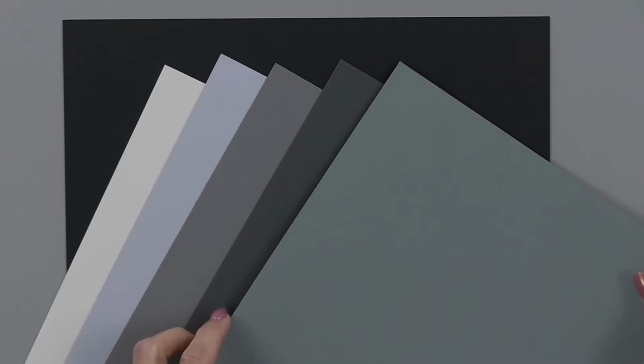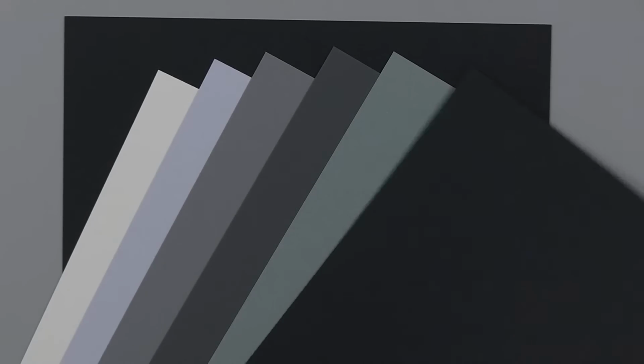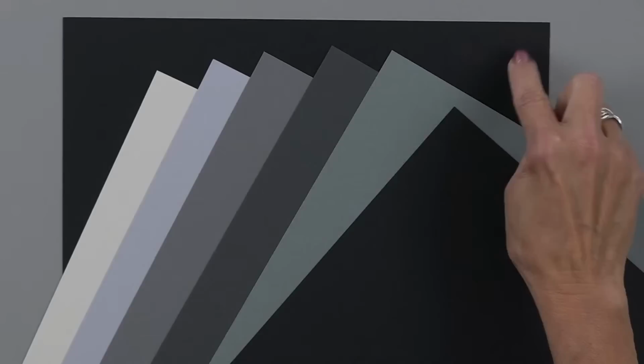And then we have one more gray in our collection that has a tint of green in it, and it's called Moonlit Fog. This is another really beautiful gray. I certainly don't use it enough. But these are all of the different grays that we have at Gina K Designs. And then I have a black piece here, I didn't know that I was going to bring this out. So these are the grays.